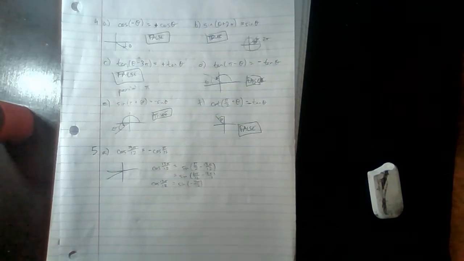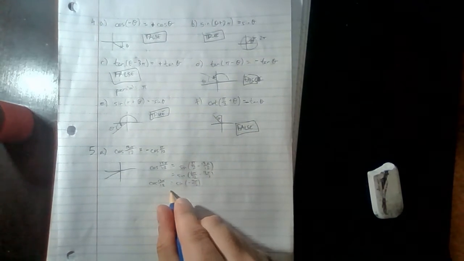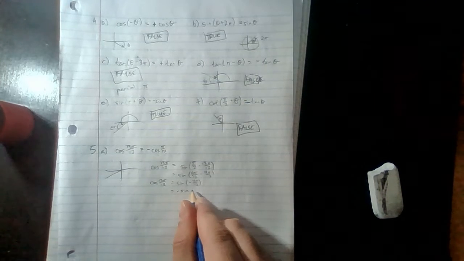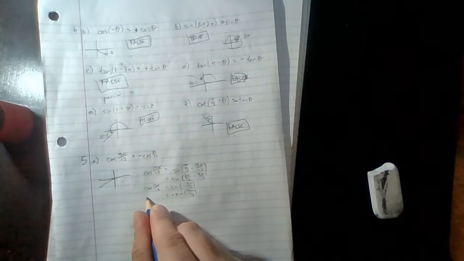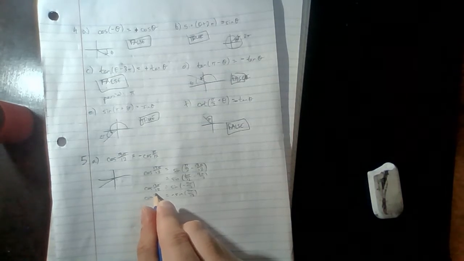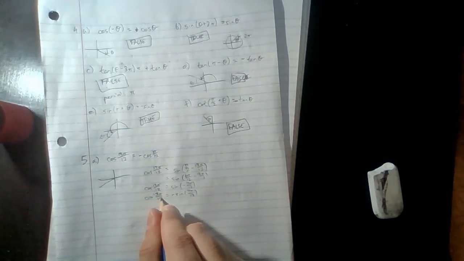And again, sine of a negative theta is equal to negative sine of that theta, because sine is an odd function. So we actually have three different equivalent expressions for this one.